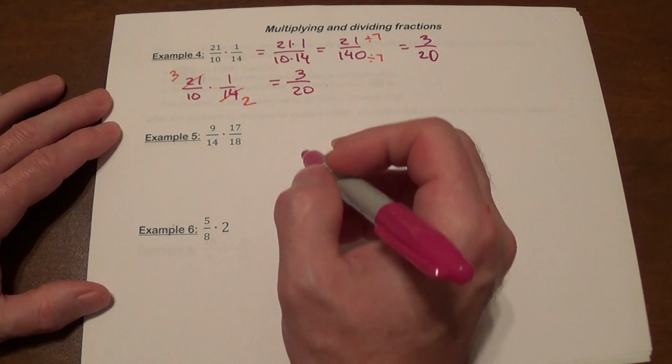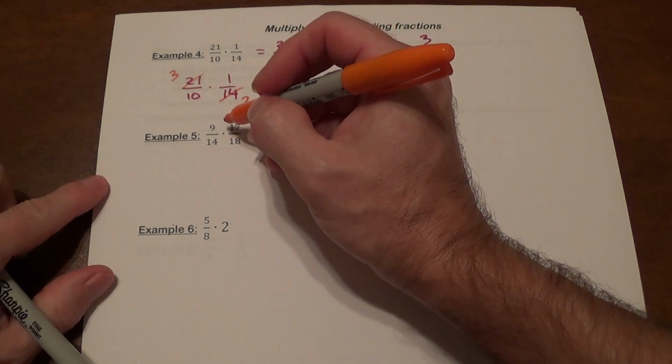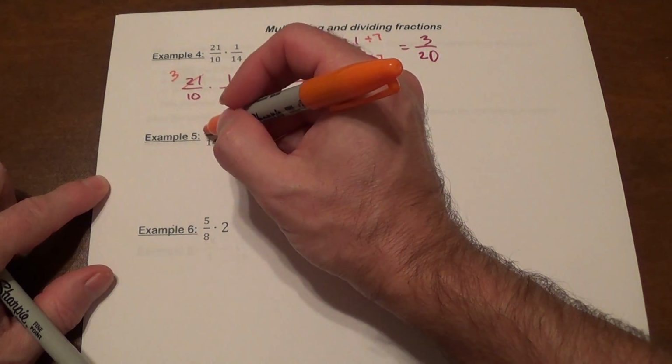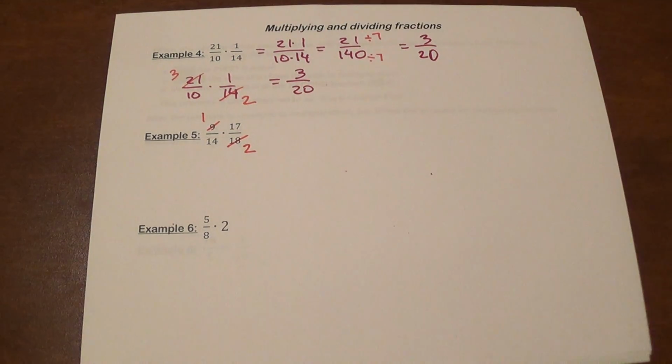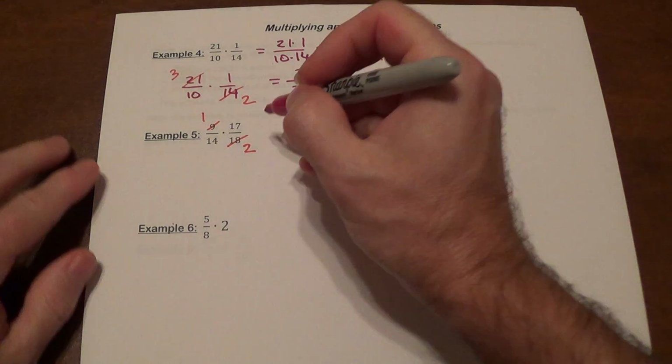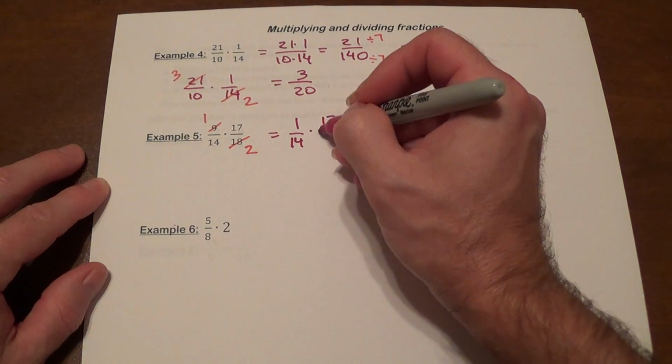So when I'm looking at this problem, I can see that 9 and 18, those two numbers can be simplified. They can both be divided by 9. So 9 divided by 9 is 1. 18 divided by 9 is going to be 2. So that's going to leave me with 1 over 14 times 17 over 2.